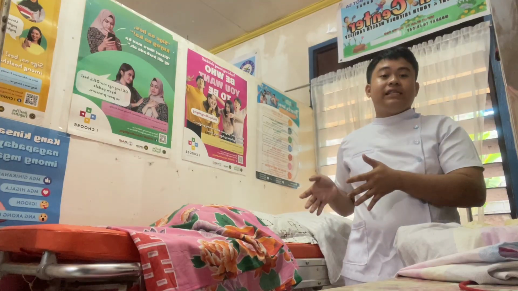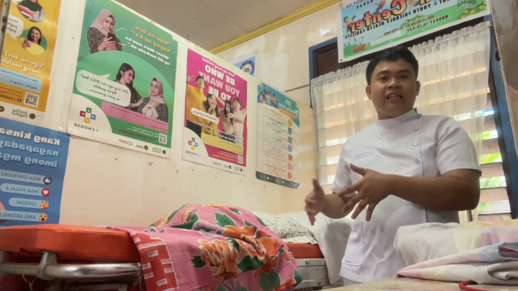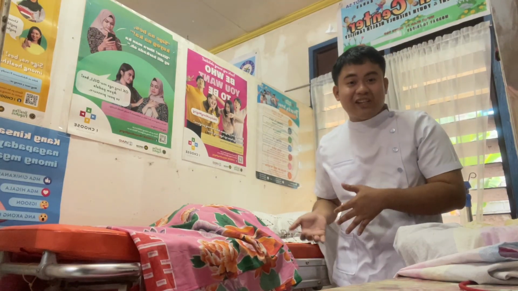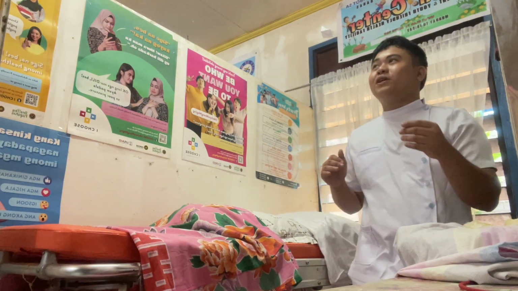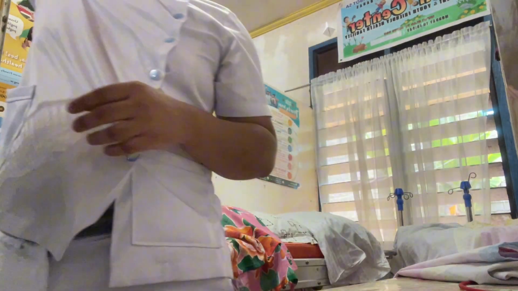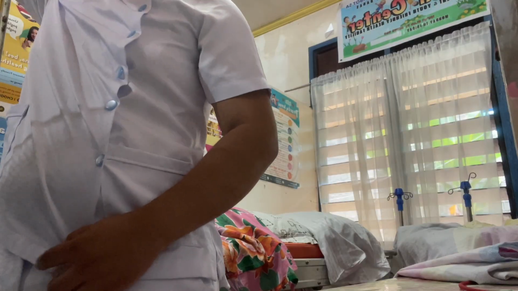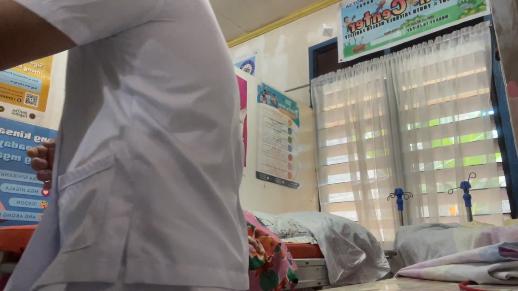And then after that, we have to provide the patient's privacy. By doing this, we are letting the patient know that she is safe and well respected. So we have to close the curtains if there are curtains, and then close the door if there is a door.